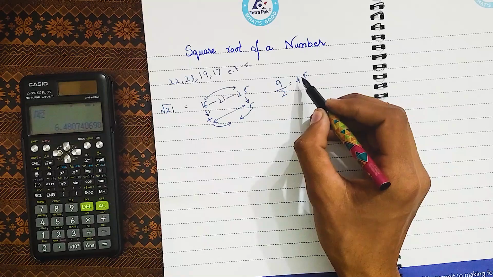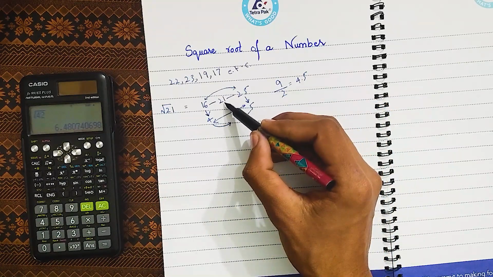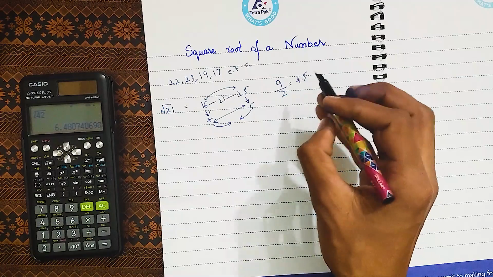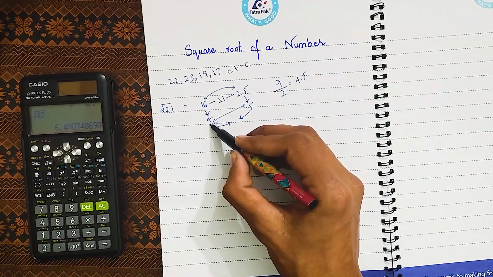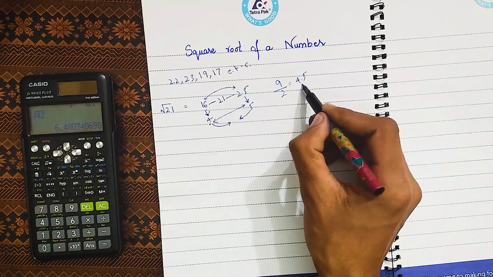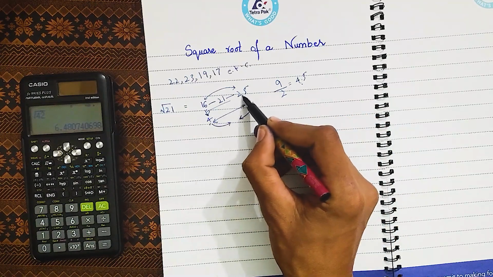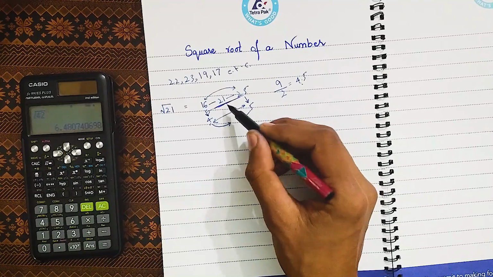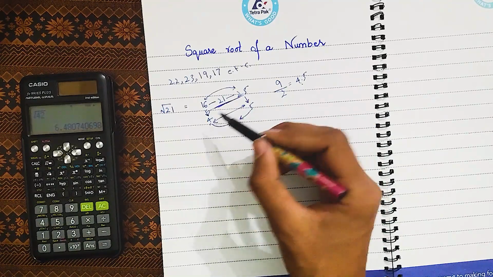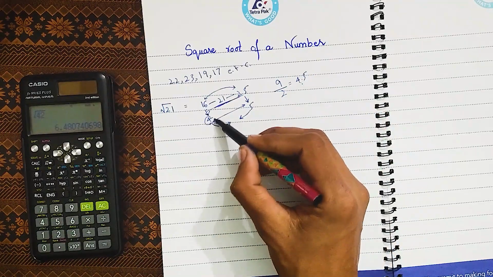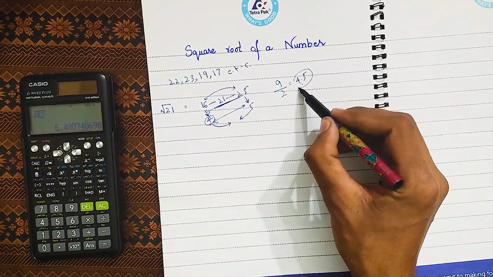So our assumption says that the square root of 21 lies somewhere near 4.45, because 4 is the previous number and this 4.5 is half of this interval. So common sense says that the square root has to lie somewhere near 4.45, between this 4 and this 4.5.